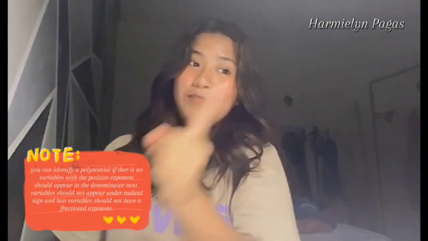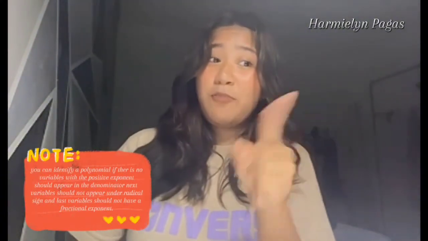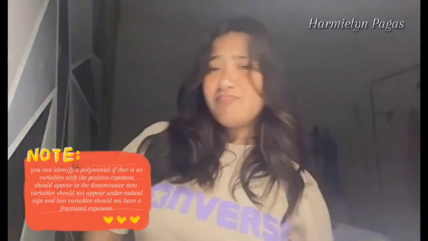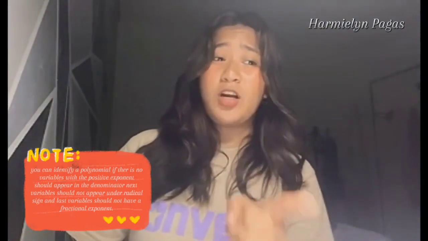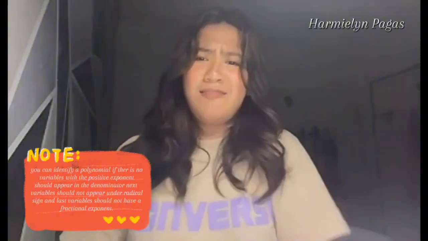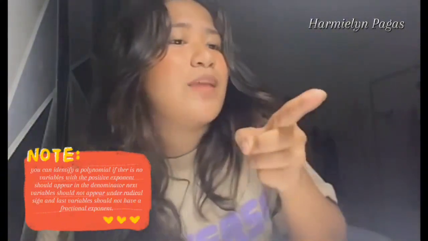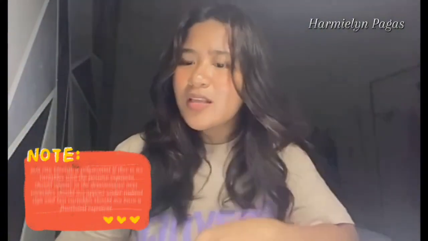Now, we have a 3 rule. First is no variable with positive exponent should appear in the denominator. Number 2, variable should not appear under the radical sign. Lastly, variable should not have a fractional exponent. So that is the 3 rule to know if it's polynomial function or not.